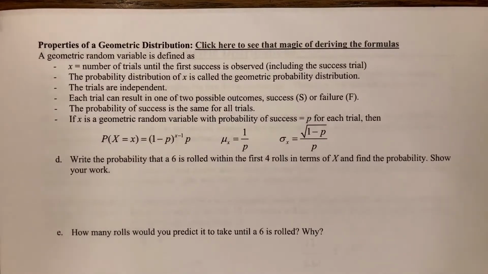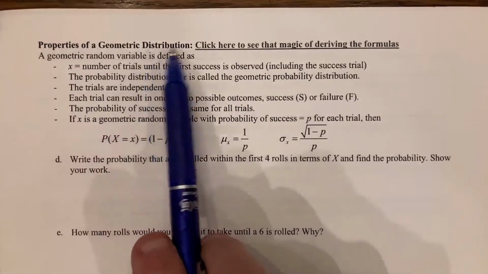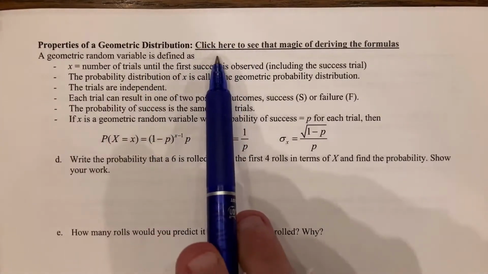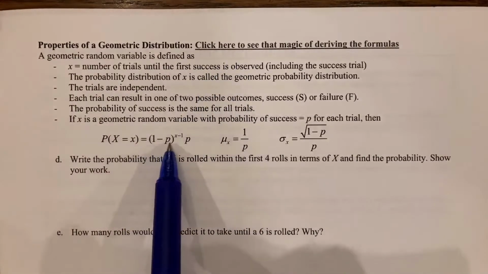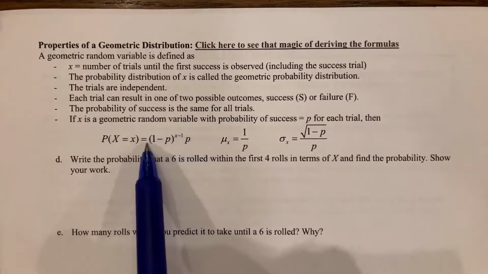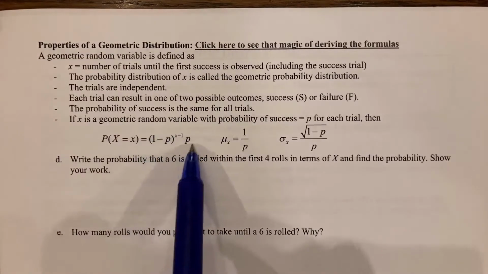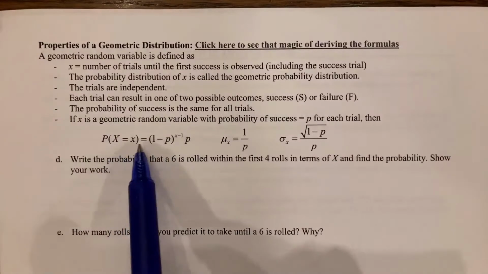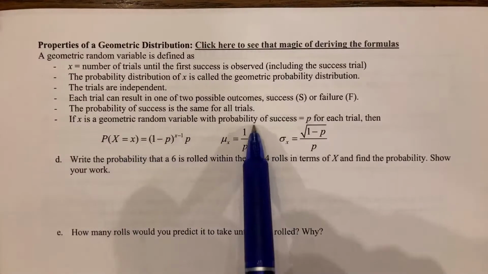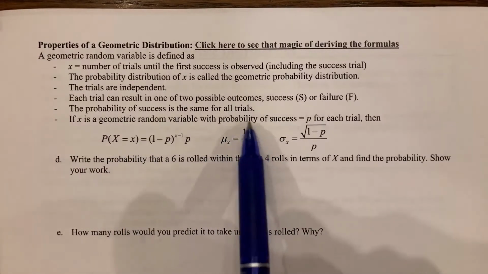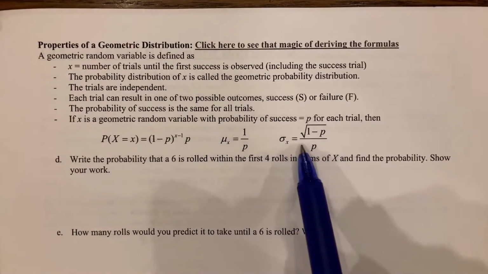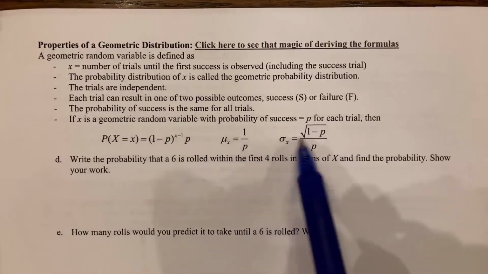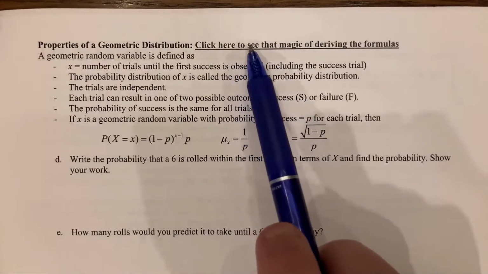So here are the probabilities of a geometric distribution. If you'd like to see how the formulas are come up with, here are some formulas that we came up with together, just using a little intuition and probability. The probability of X equals x for that. This is a mess to get this formula, so this is one of those things where you just have to take my word for it. And same thing here, it's a mess. But if you want to see how we get to these formulas, go click here.